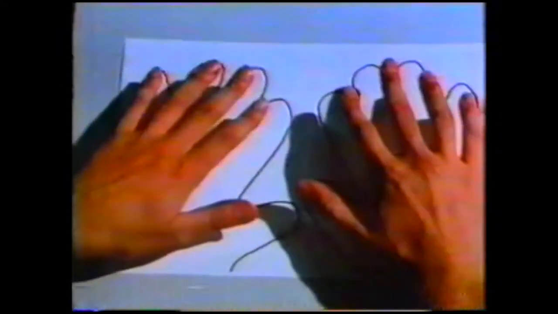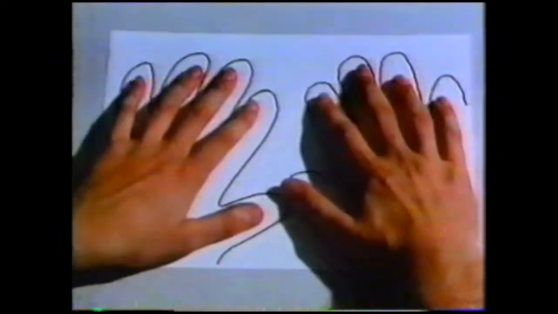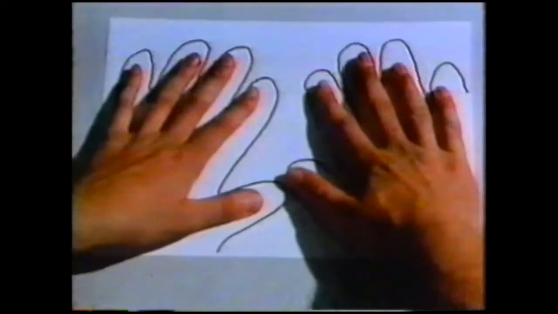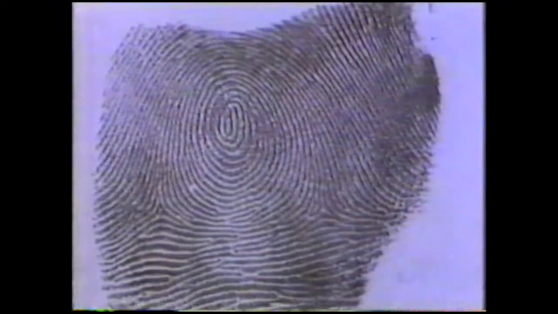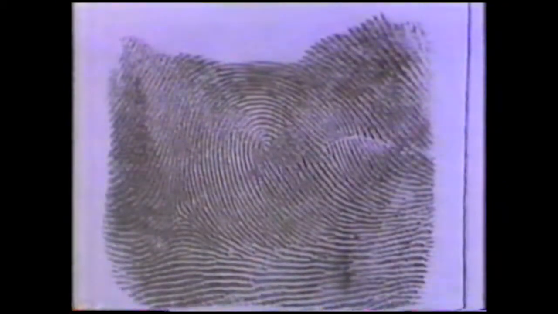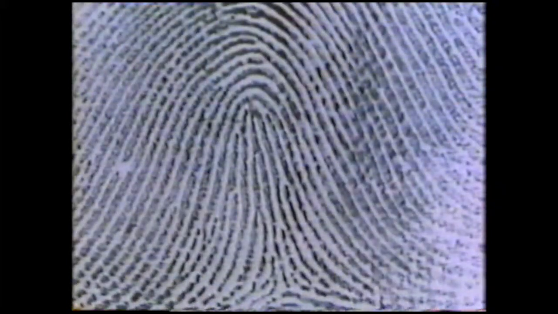You could try making prints of your own fingertips and naming the patterns on each of your fingers. The most common pattern is this. Sir Edward called it a whorl. The other patterns you might find are loops, arches, tented arches, and composites. But what about the burglar's fingerprints on the glass?